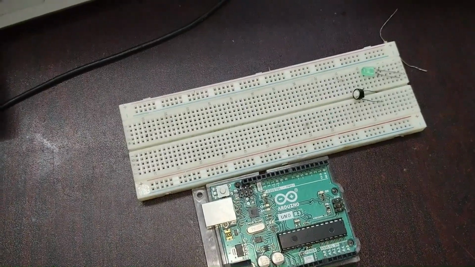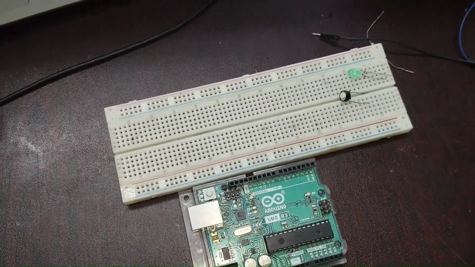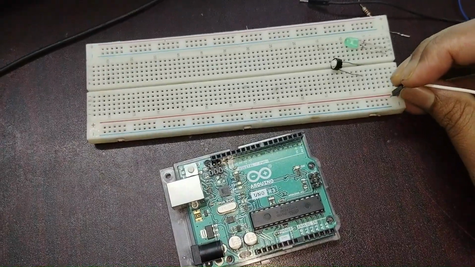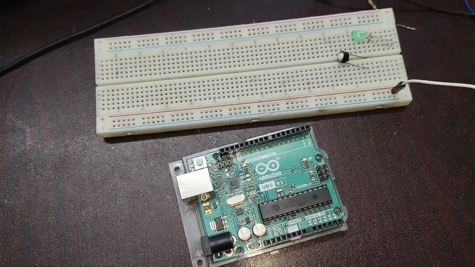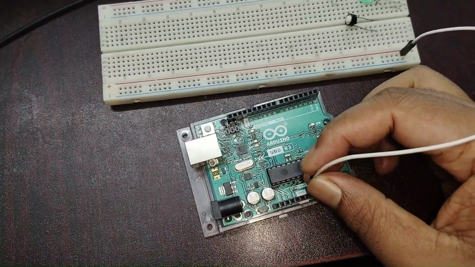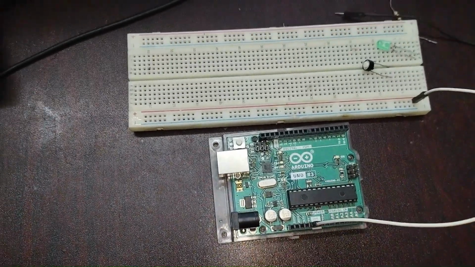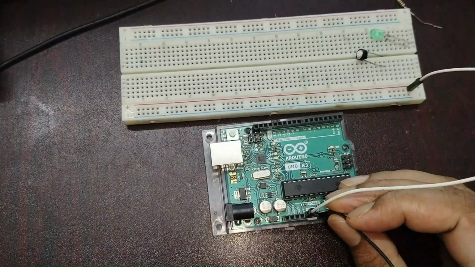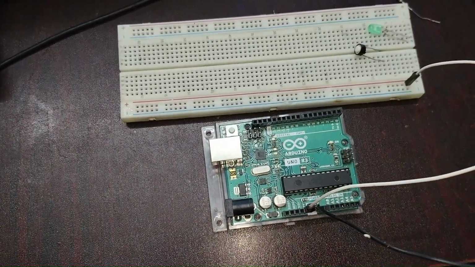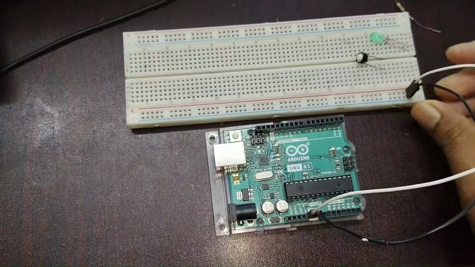So first of all, connect a power rail of the breadboard to the 5 volt of the Arduino, and the ground pin of the Arduino goes to the other rail of the breadboard.